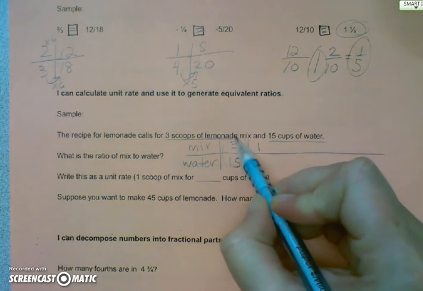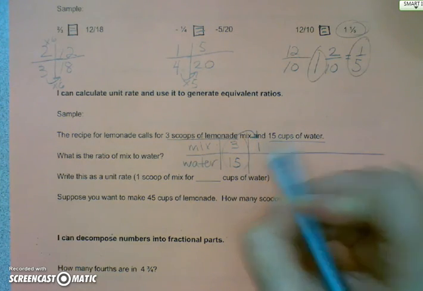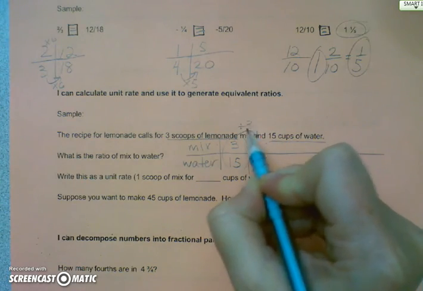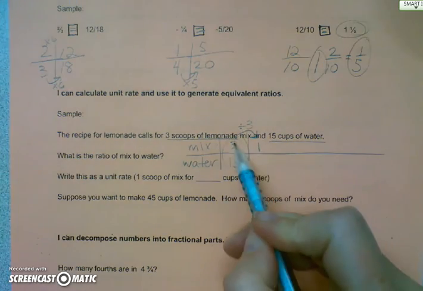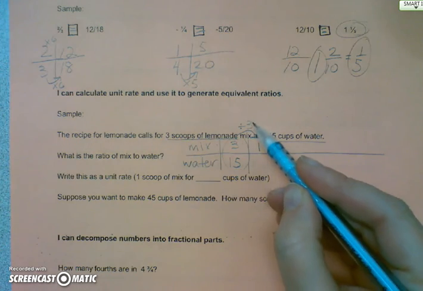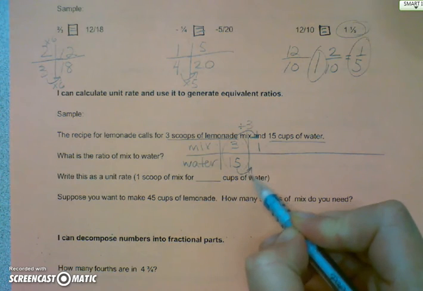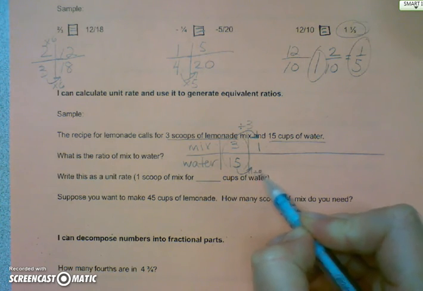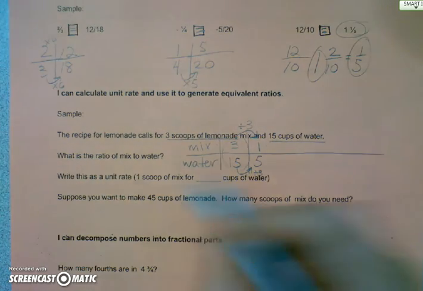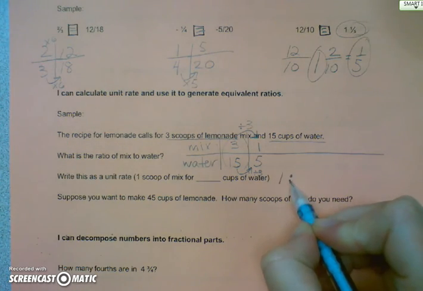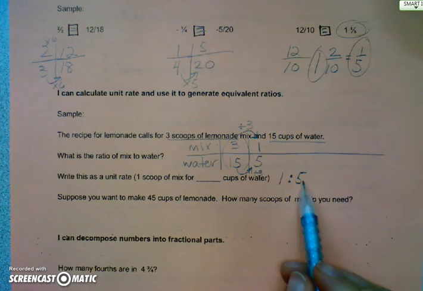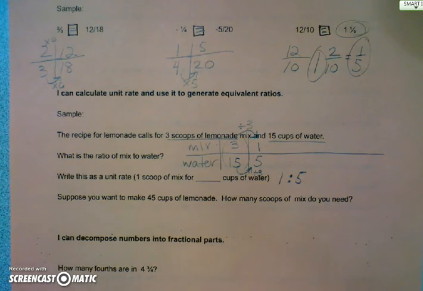I'm going to start with 3 and I need to scale down to 1. I can do that by dividing by 3. 3 divided by 3 gives me 1. 15 divided by 3 gives me 5. So I know that the unit rate is 1 to 5. 1 scoop of mix for 5 cups of water.